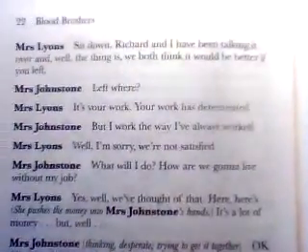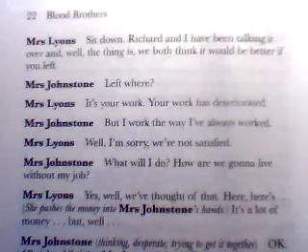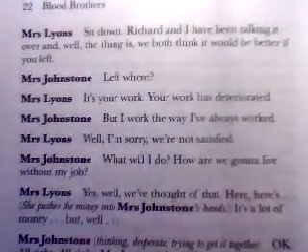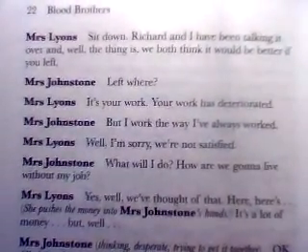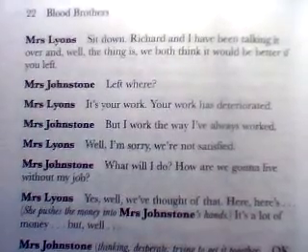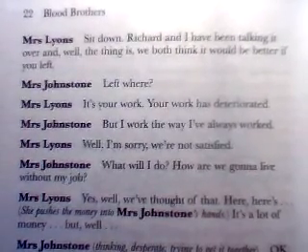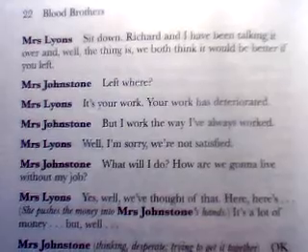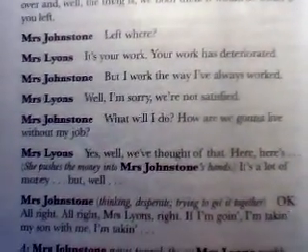Sit down. Rich and I have been talking it over, and, well, the thing is, we both think it would be better if you left. Left where? It's your work. Your work has deteriorated.